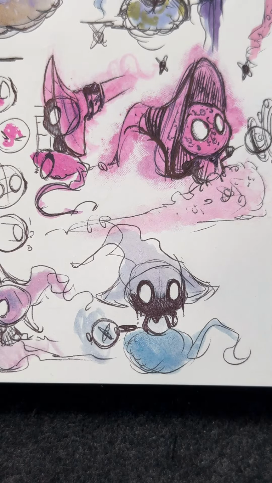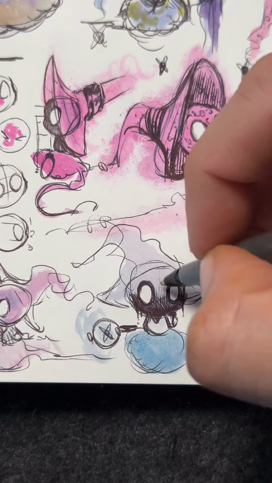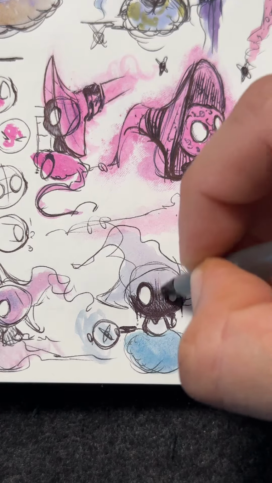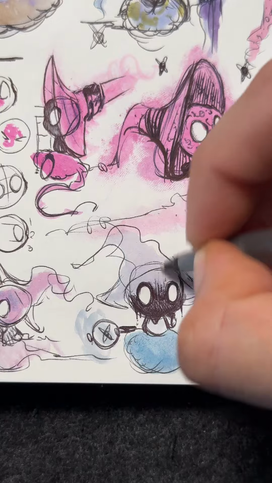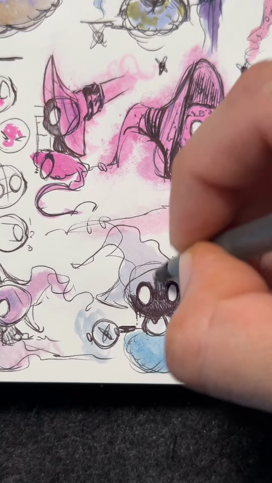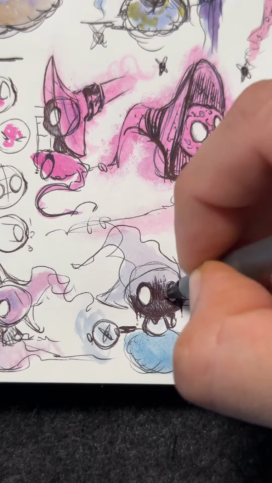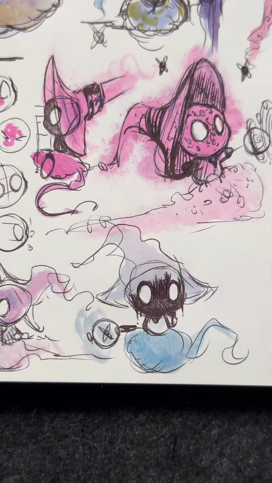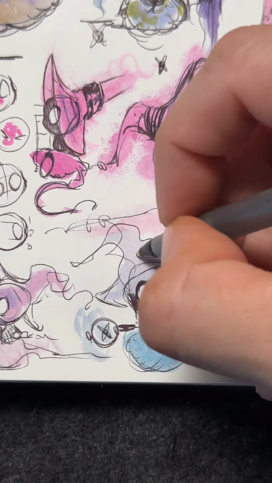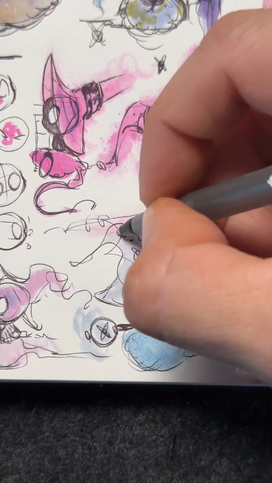Let's see. Maybe need a little bit more black. Yeah, so it could look like it's bleeding up and it's bleeding down. Oh, that's dope. And then obviously the whole galaxy look thing.